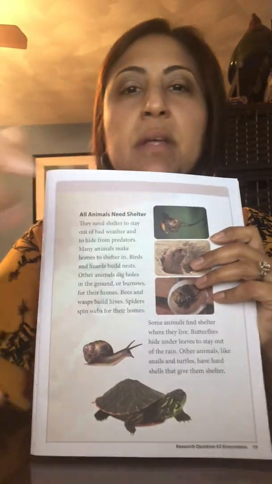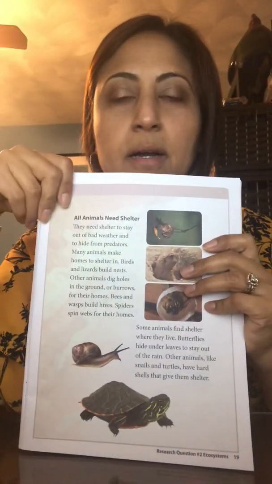Some animals find shelter where they live. Butterflies hide under leaves to stay out of the rain. Other animals, like snails and turtles, have hard shells that give them a shelter. So they come in with a built-in house. Aren't they so lucky?